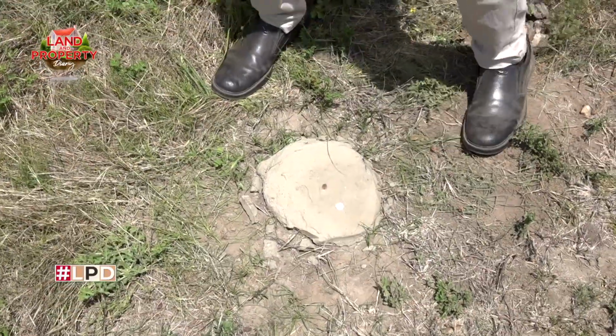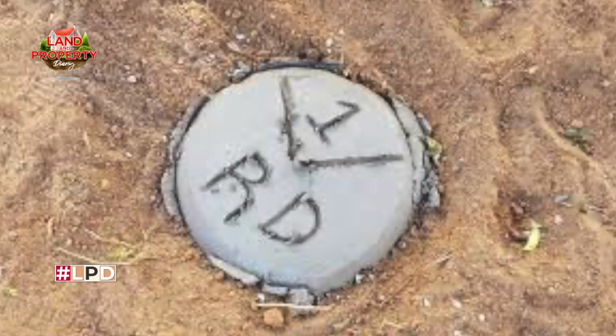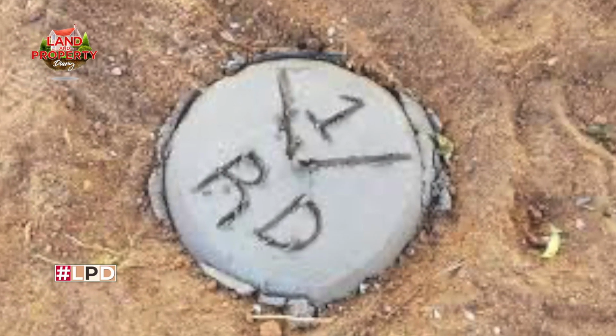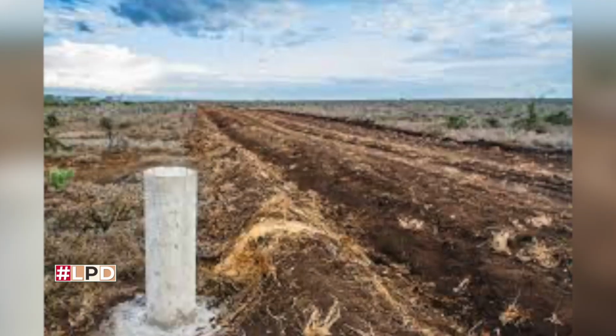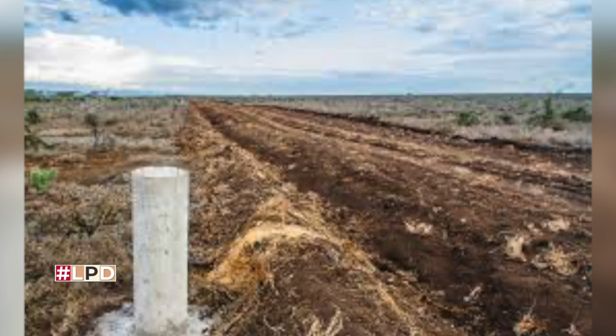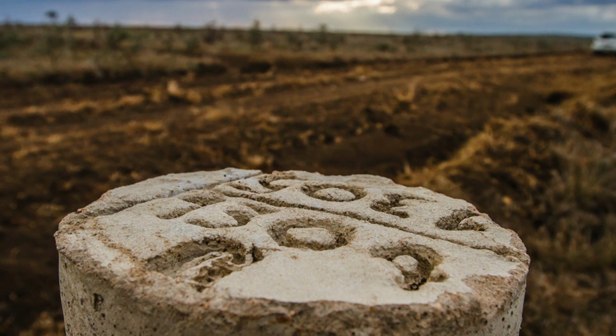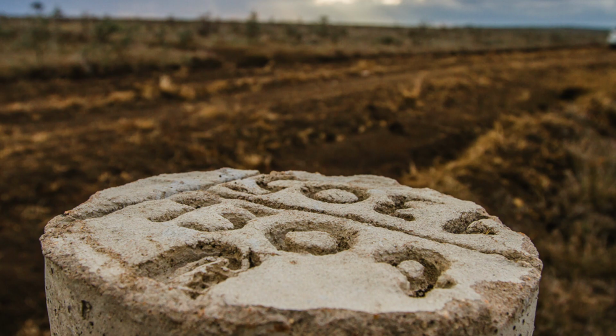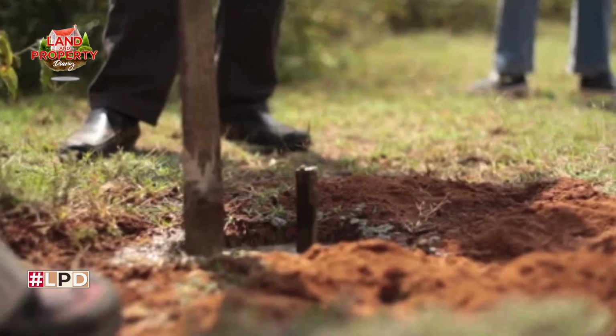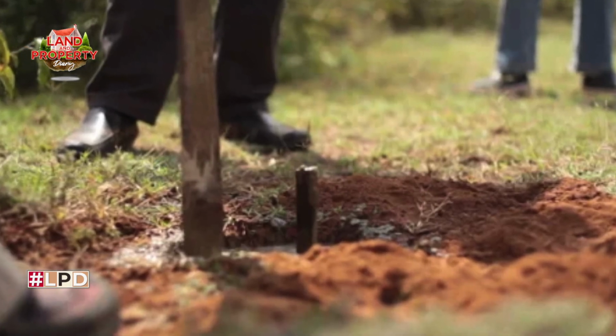This one is called iron pin in concrete. There are some beacons that we place underground, maybe for future reference. Some, like angle iron, are placed in big parcels of land, and they need to be raised so that you can see them from far. In Kenya, these are usually simple concrete posts, metal rods, or other durable markers placed strategically at the corners and along the boundaries of a plot.